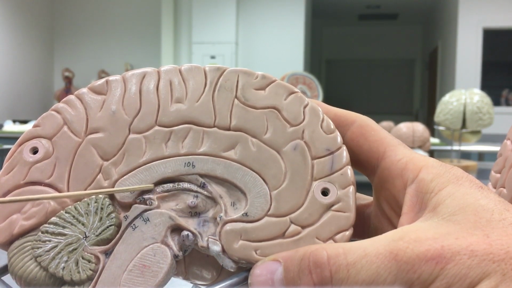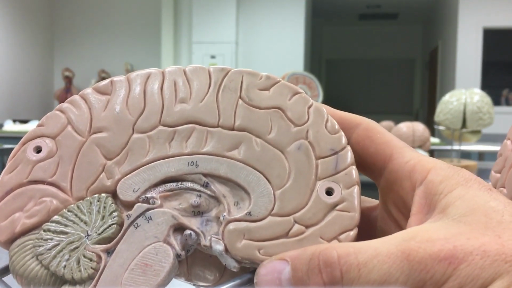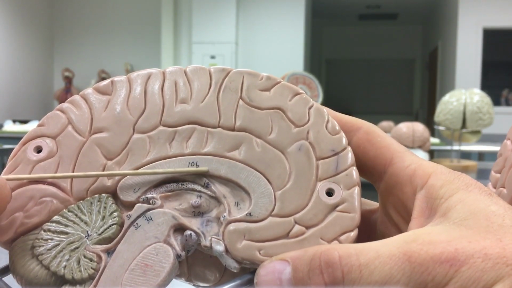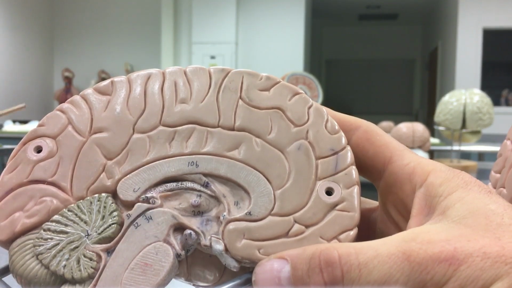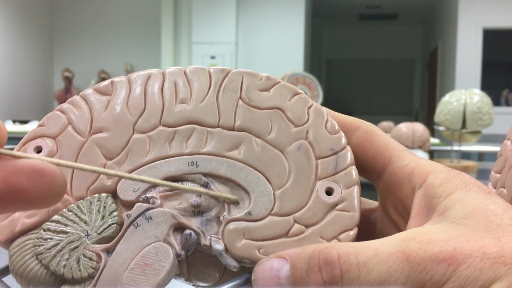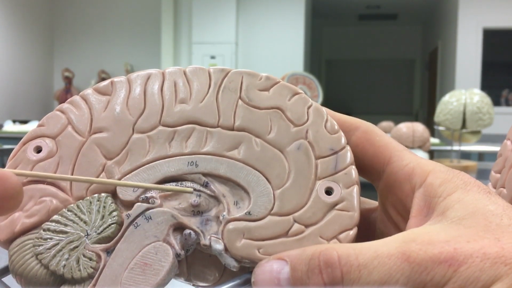This structure here is going to be a choroid plexus full of ependymal cells. And one thing that should be noted, this is a little bit of a depression because that's the third ventricle. Septum pellucidum here is separating the lateral ventricles, which are on the other side of this third ventricle.